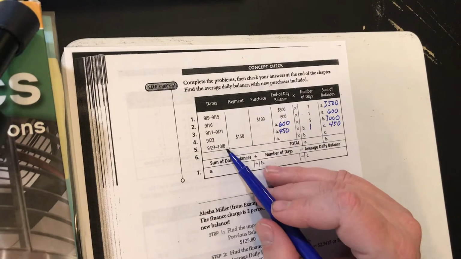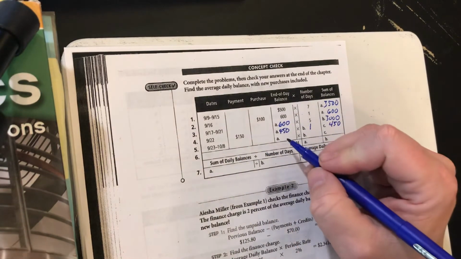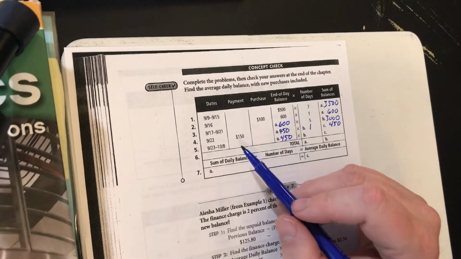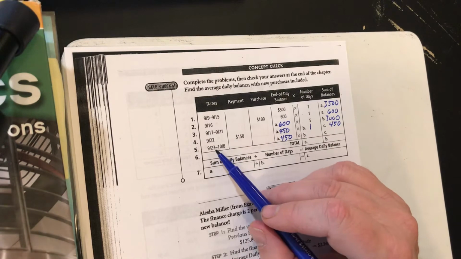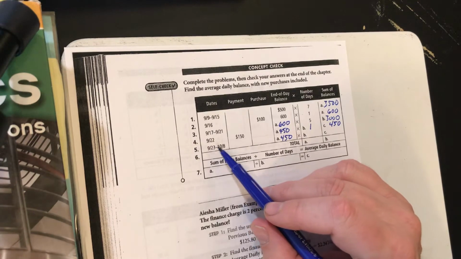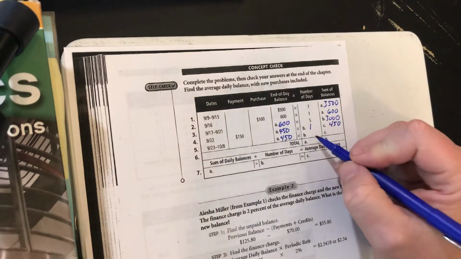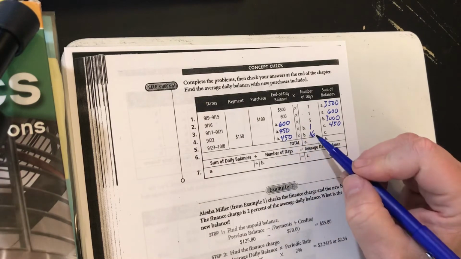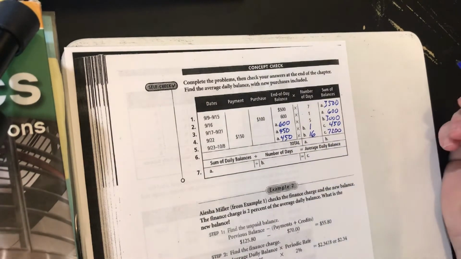And now until the end of the billing period, which apparently is October 8th, there were no more transactions. So the end of day balance stayed at 450, and that lasts for a total of 16 days. Okay, so 8 days in September, since this goes from the 23rd through the 30th inclusive, and then 8 days in October, so that's a total of 16 days. So 450 times 16, if you do that on your calculator, I think you get 7,200.